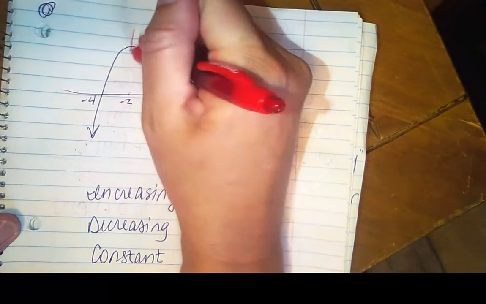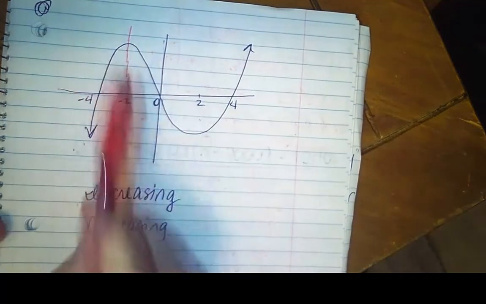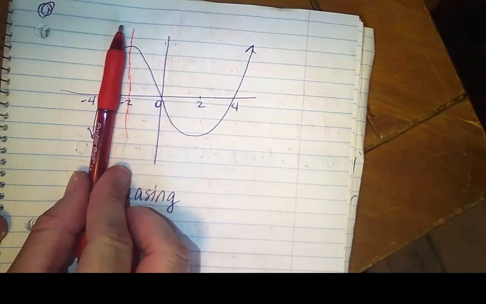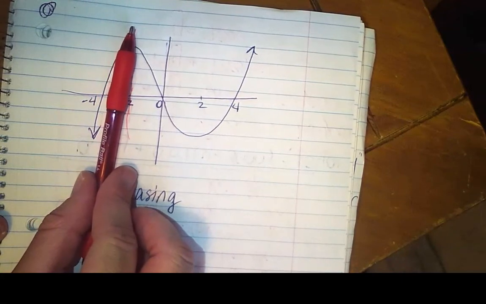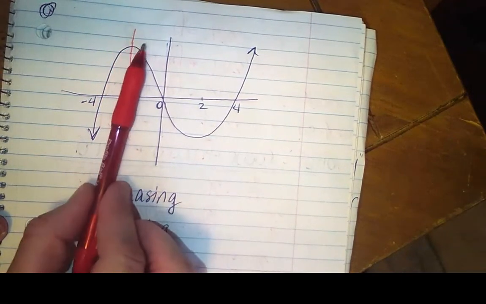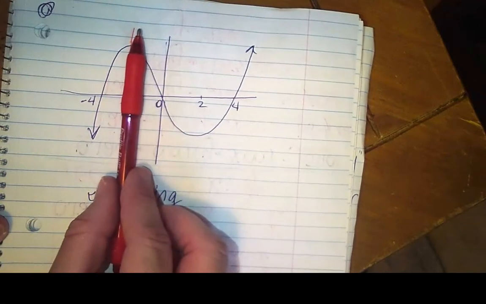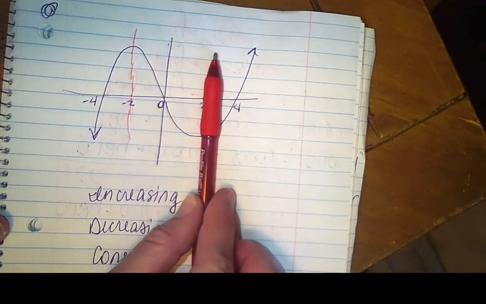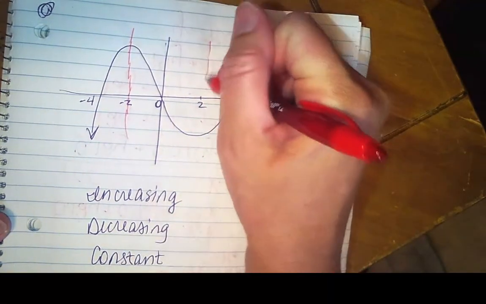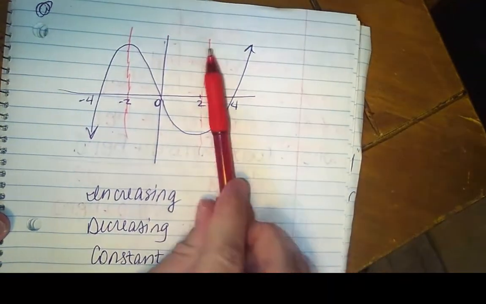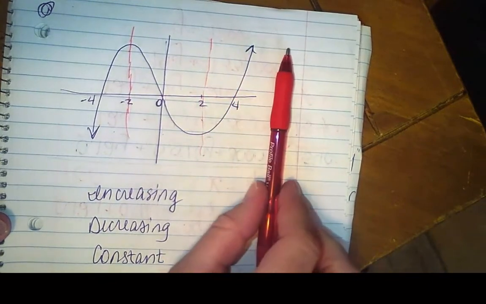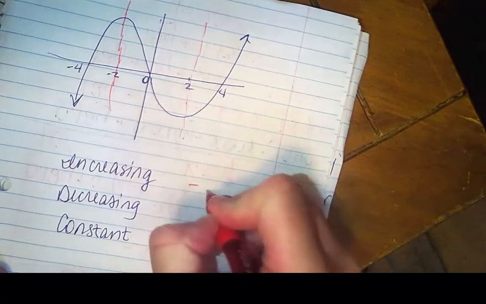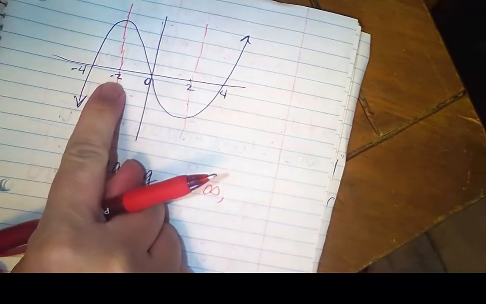So if you think about reading this from left to right, you can see that the graph is going upwards until it hits right here at the top. And then from here to here, it's going downwards till it hits about right here. And then from then on, it's going upwards again. So it's going to be increasing from negative infinity until negative 2.